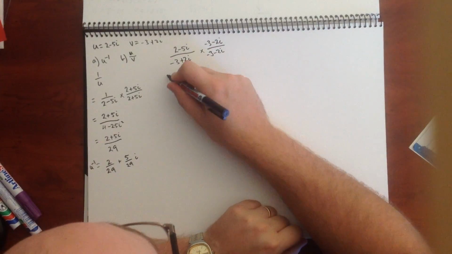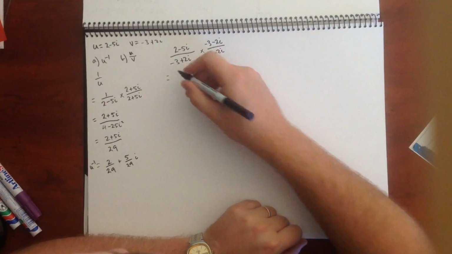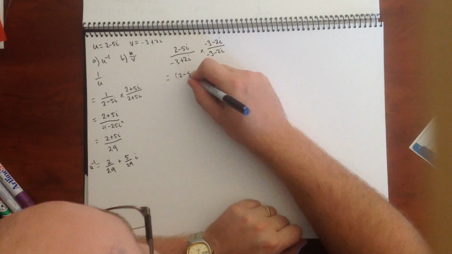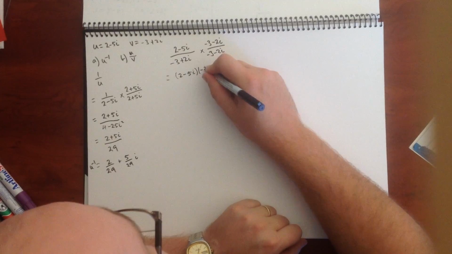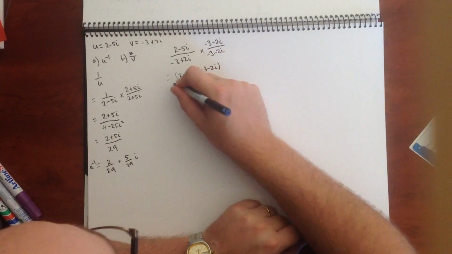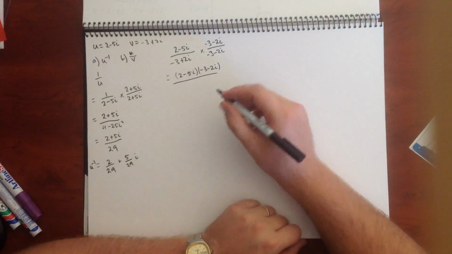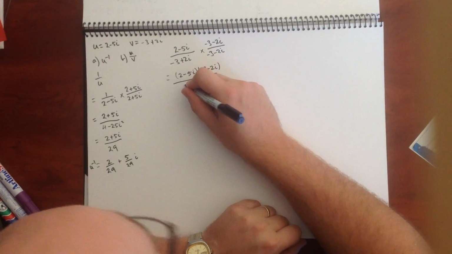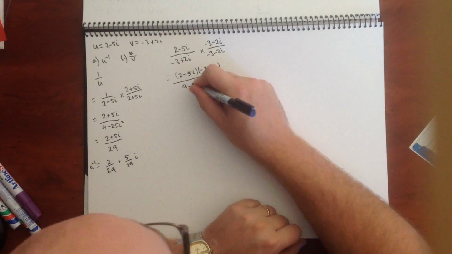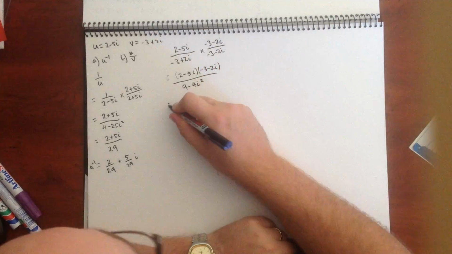We're multiplying these two together, so we've got 2 take 5i times minus 3 take 2i over this squared. This bottom part is going to be 9 take 4i squared.